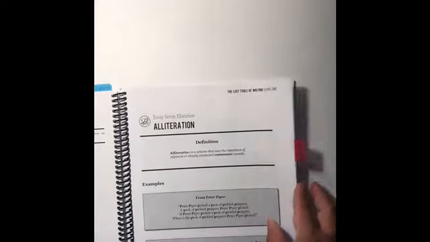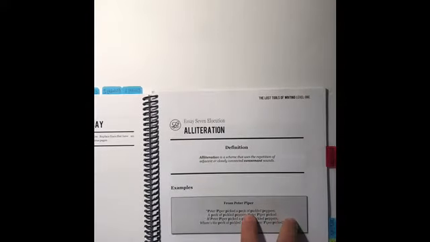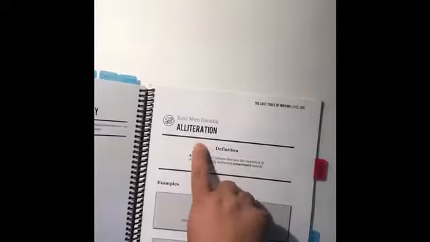Alliteration, page 87. And that is as far as we go, because that goes through essay 7, which they don't even do in Challenge A, but I'm not sure. I think they hit on alliteration, but I can't remember. But we went ahead and tabbed it.